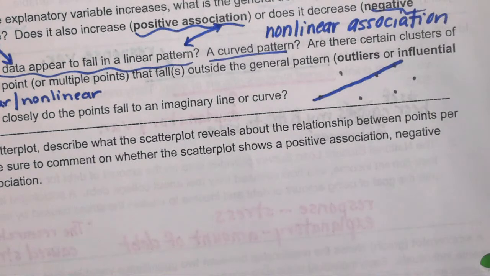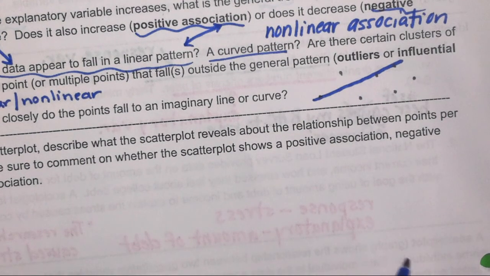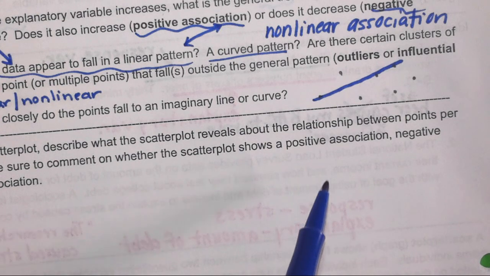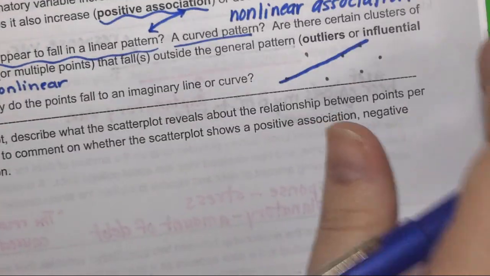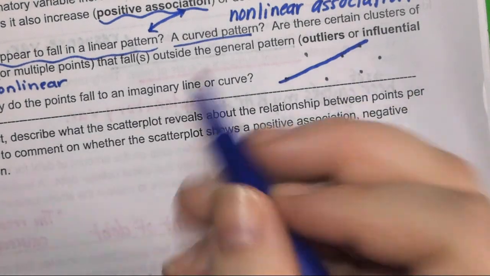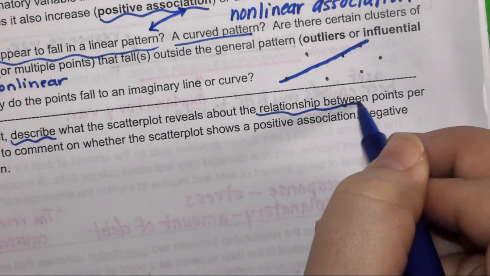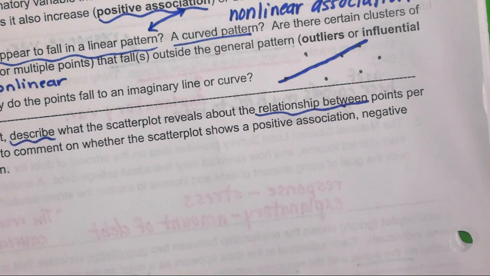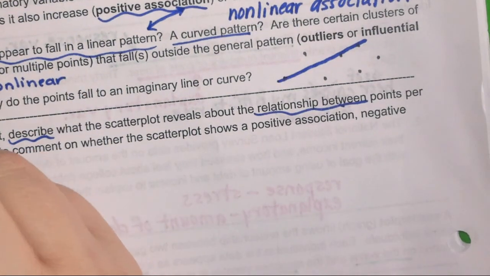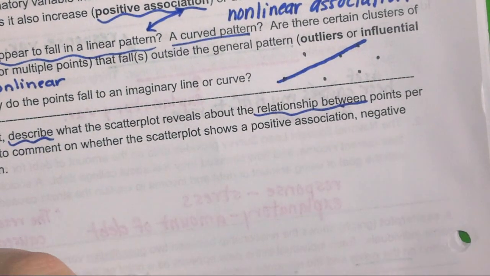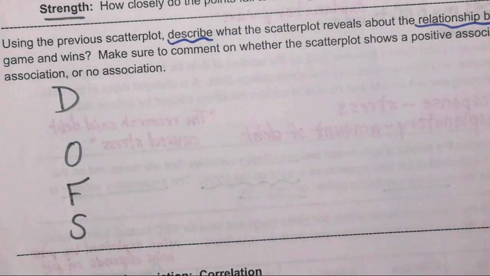Okay, so using the previous scatter plot, describe what the scatter plot reveals about the relationship between points per game and wins. Make sure to comment on whether the scatter plot shows a positive association, negative association, or no association. If you see a question that asks you to describe the relationship between two variables, you're probably supposed to use this acronym. So we need to use the D, the O, the F, and the S.